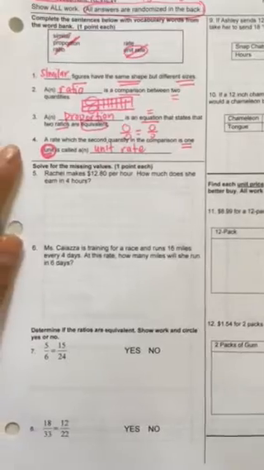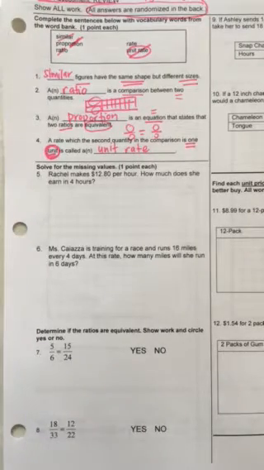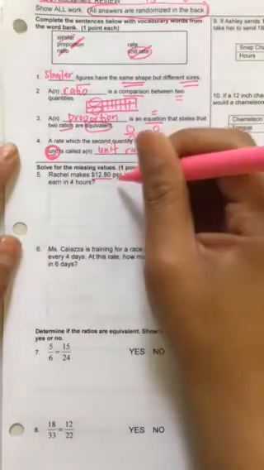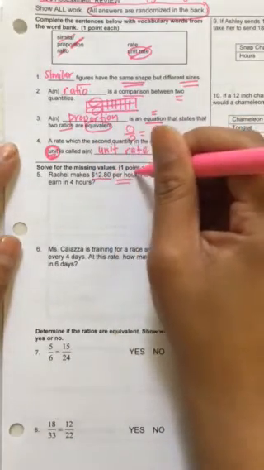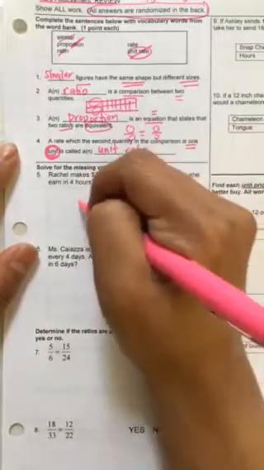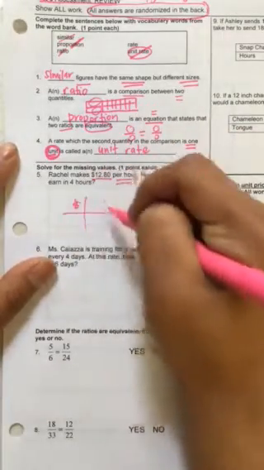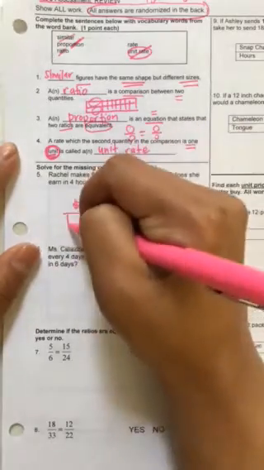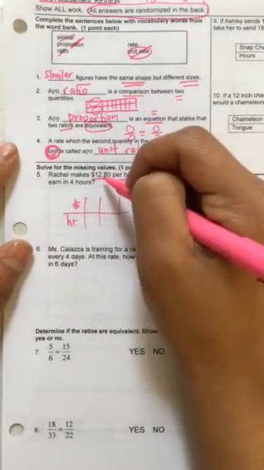Okay, let's look at number 5 now. So we're going to solve for the missing values. We have here that Rachel makes $12.80 every 1 hour. So per hour means every 1 hour. How much does she earn in 4 hours? So we can set this up in a few ways. A very simple way is using ratio tables, just like this. You have money and hour. She makes $12.80 per hour.